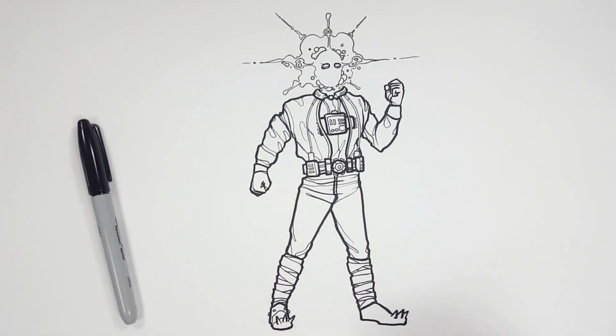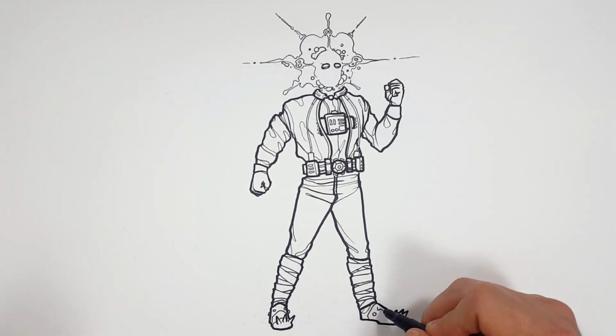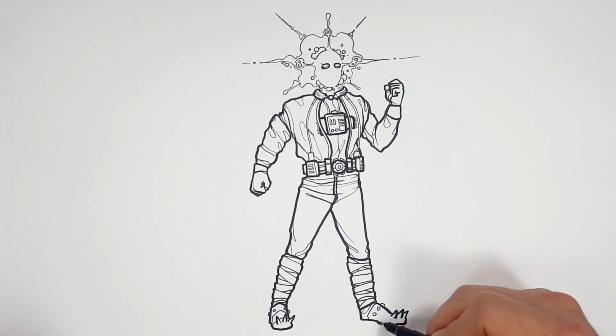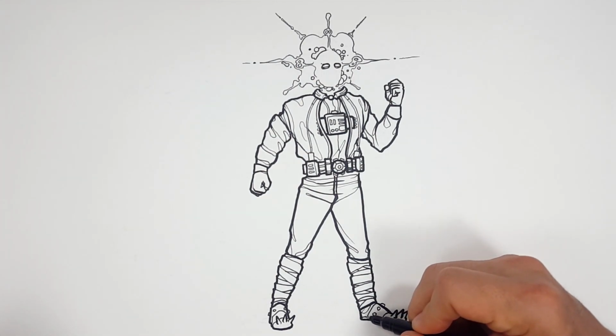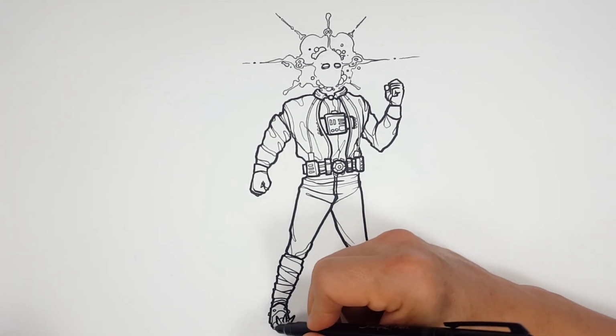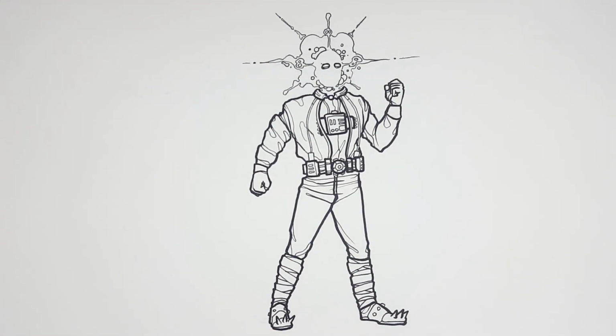Add some extra wear and tear on his boot. We're gonna add those little bumps that we did there, and again I'm not gonna plan it out, so I draw one on top. I don't know what it is, but I just did it to mix it up, to make it a little different. There we go. And there we go. I say we take care of the rest with color.